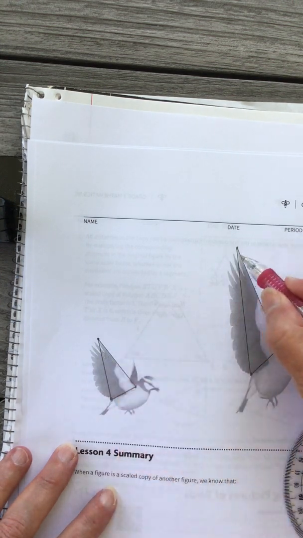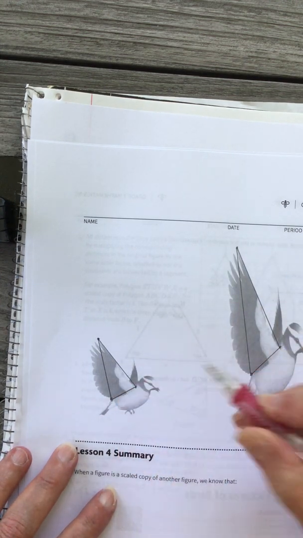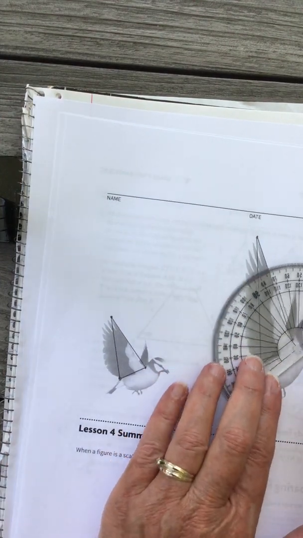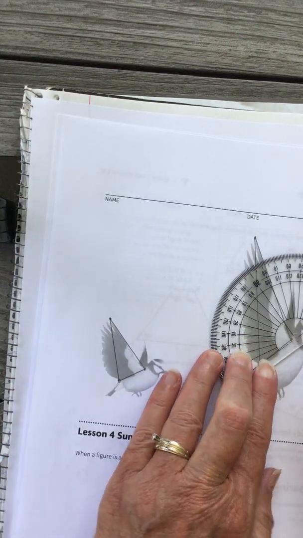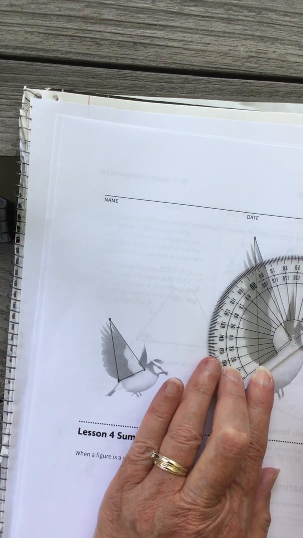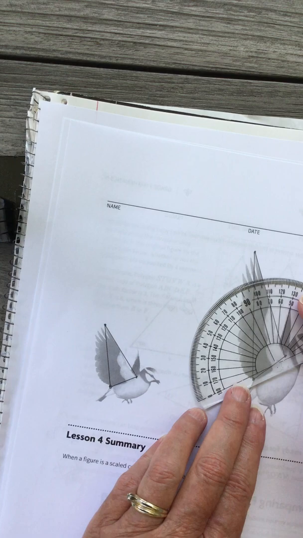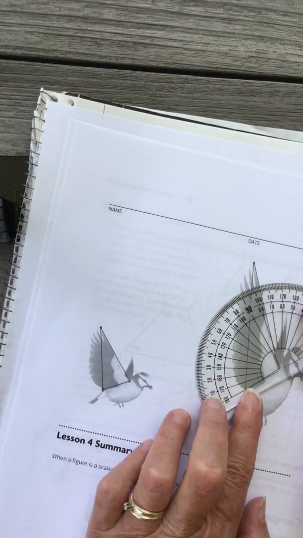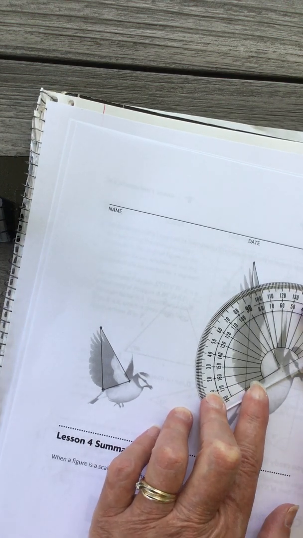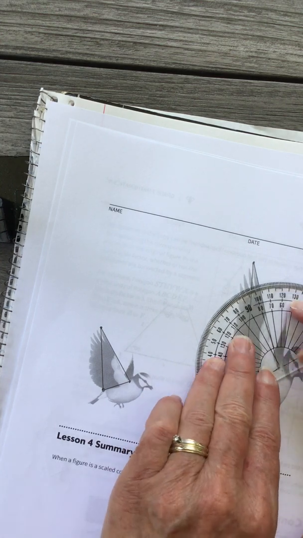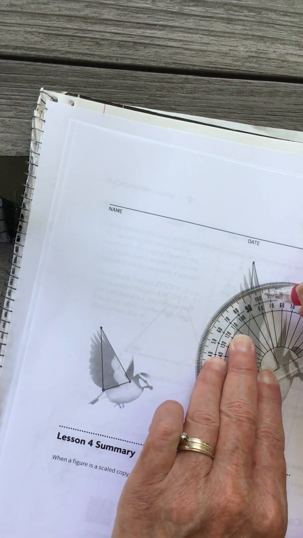Well, this angle looks similar, but this angle, does that look like that angle? Let's see what that angle is. This angle looks to be about 115 degrees right here.